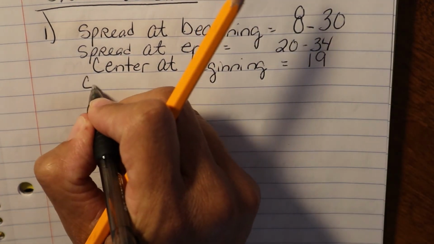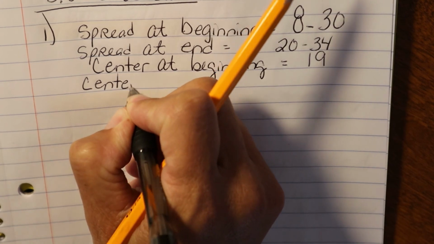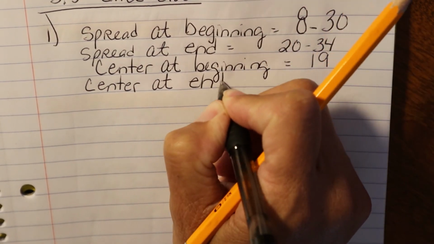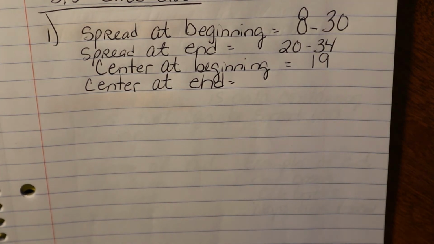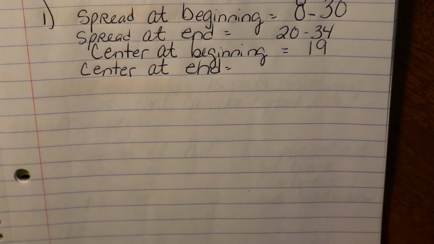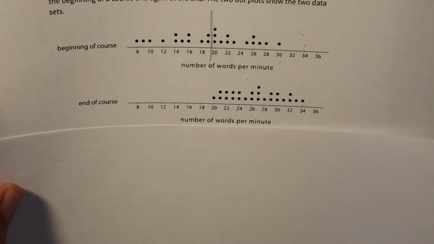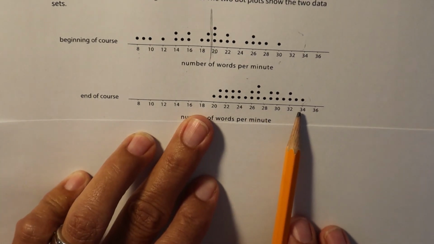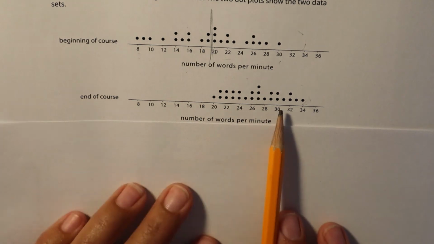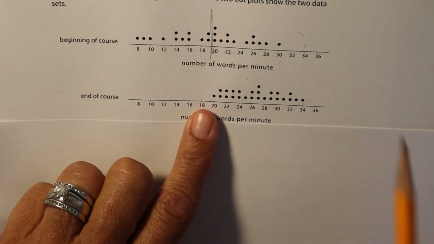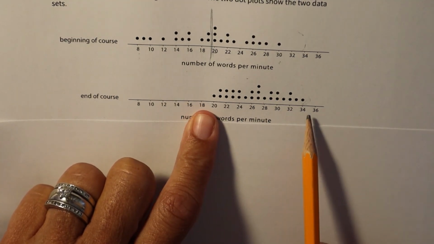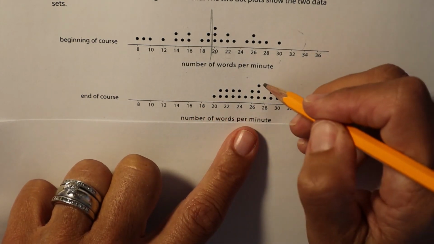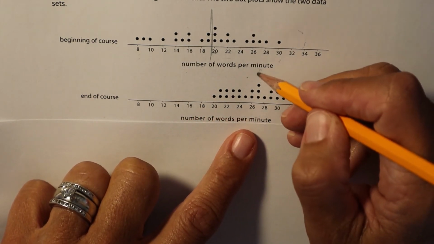Now let's go back and find the center at the end. I'll put the plot back up here. We can see that the data is more together. It's not spread out. So the best thing to do is put your finger at each end and come to the middle. And I'm just going to do a guesstimation that maybe it's right here.